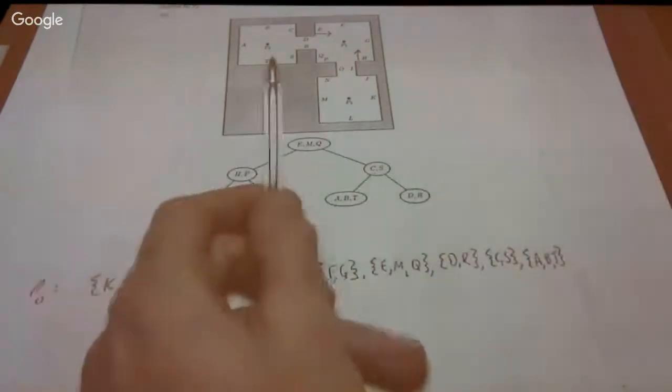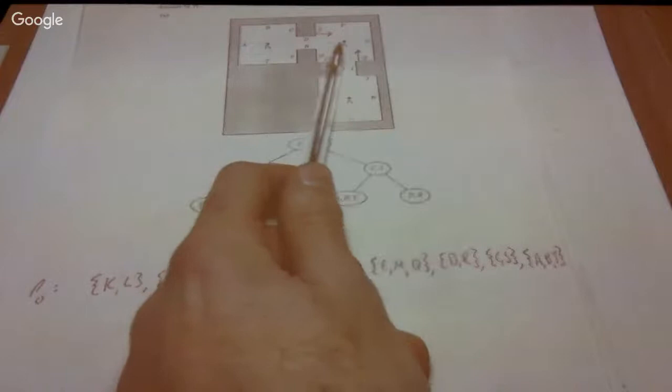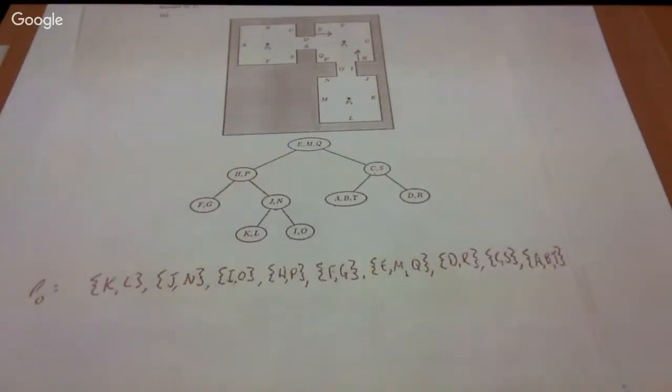Well, what if in our game we walk along the corridor and we end up in the room at position P1? I want you to do the same, but work out the rendering order if your point of view is switched to P1.